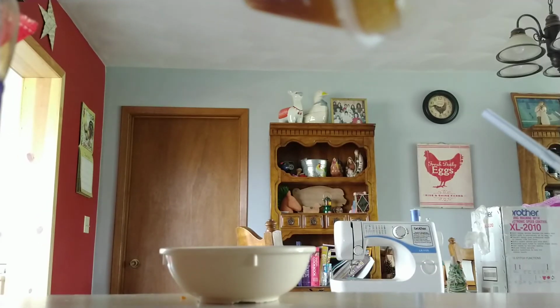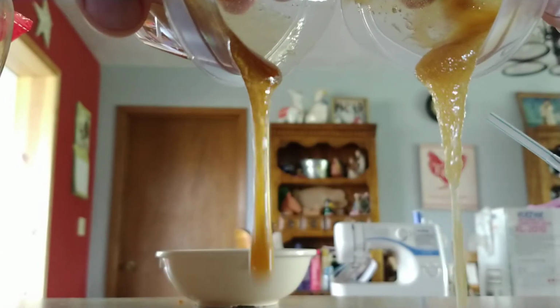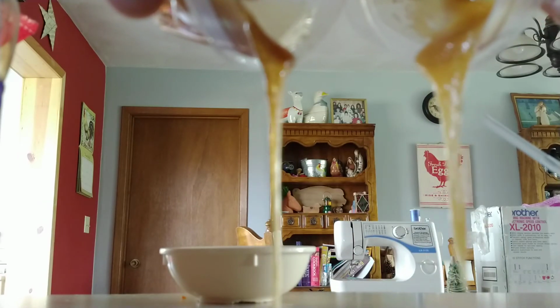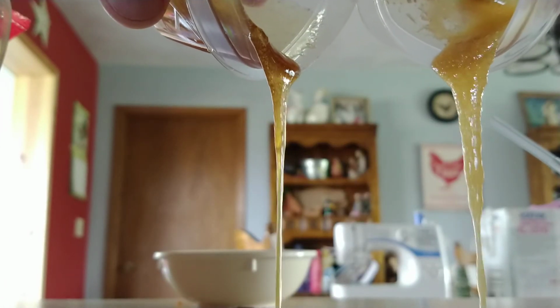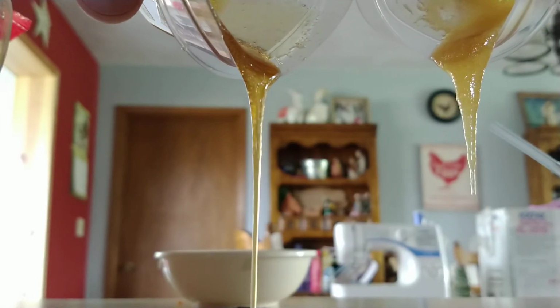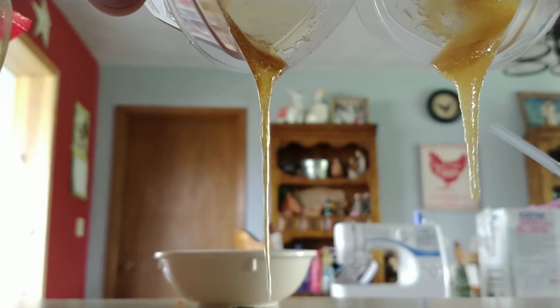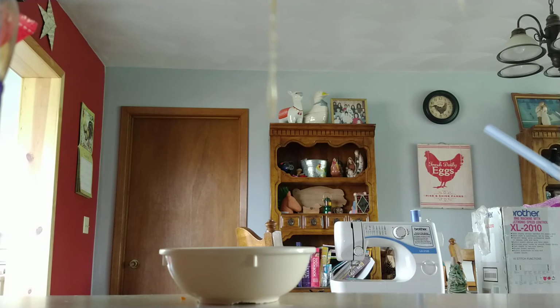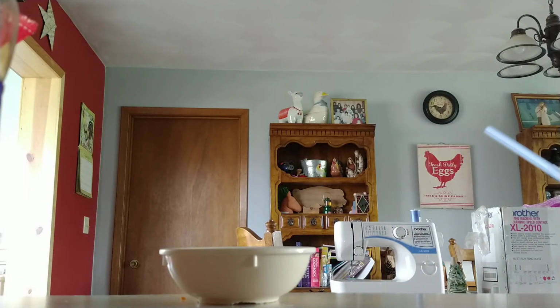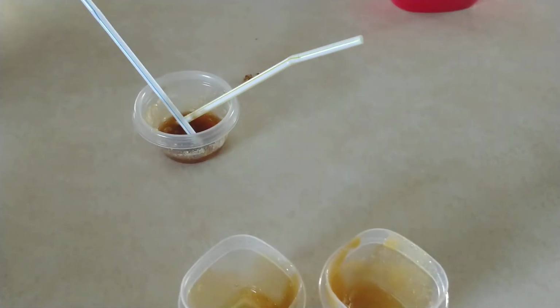I'm gonna have to clean up anyway, so let's just pour them on the counter. So you can see the basaltic lava, the one on my left hand, is much runnier and it flows out in a long stream, where the rhyolitic lava is a little bit more clumpy. This is what you're looking at here for how the viscosity of the lava is, how well it flows, and then the blowing bubbles is how well it traps gas.